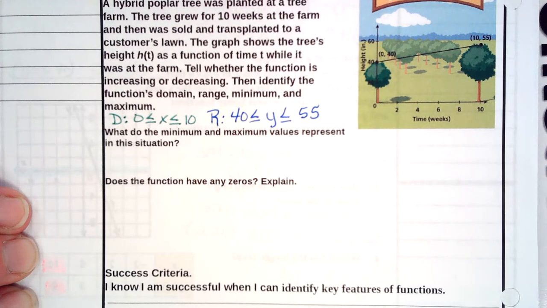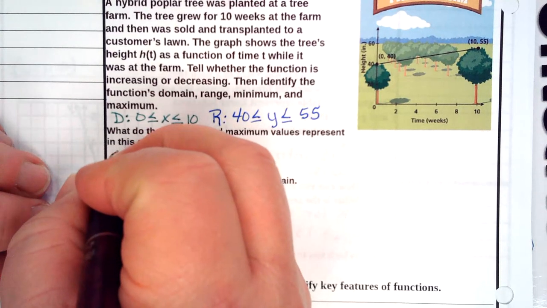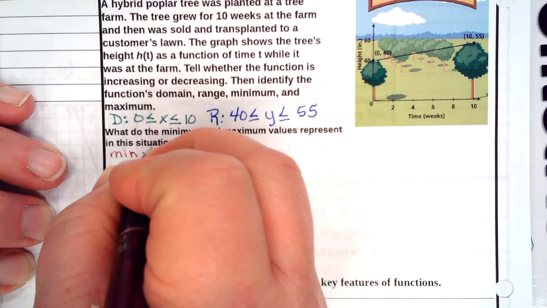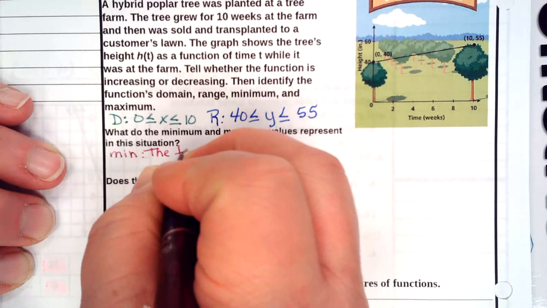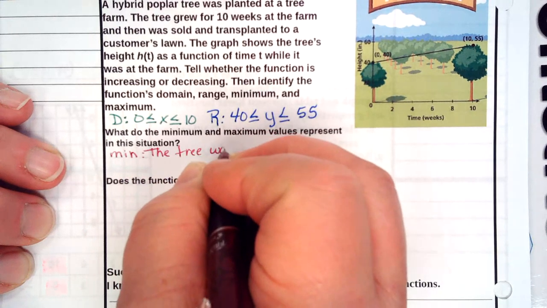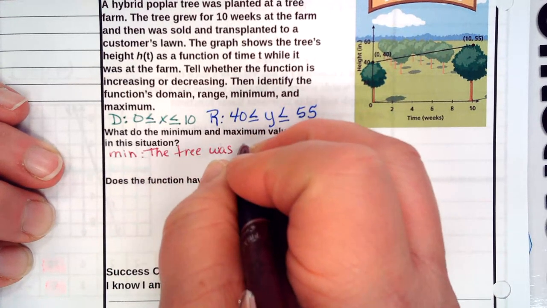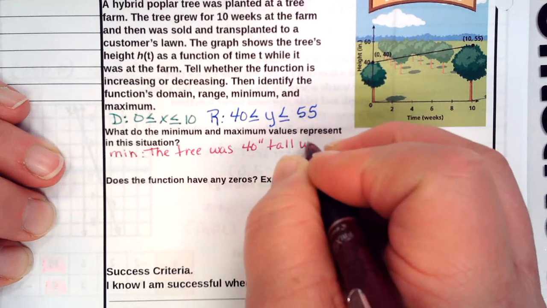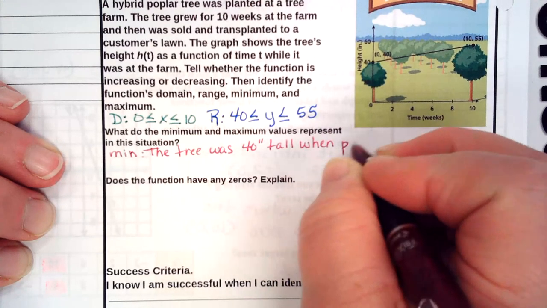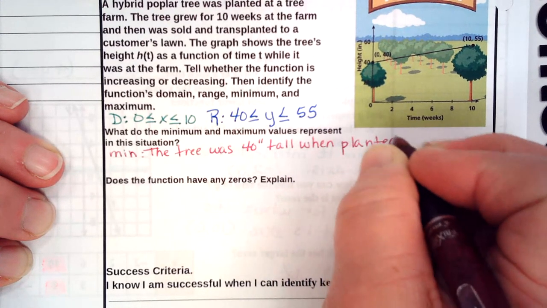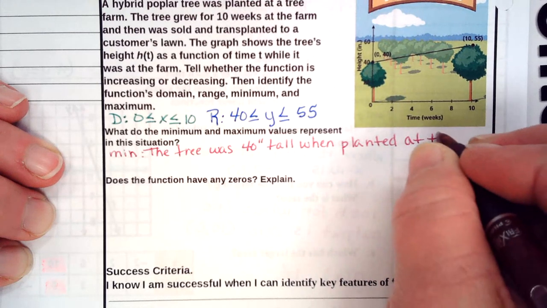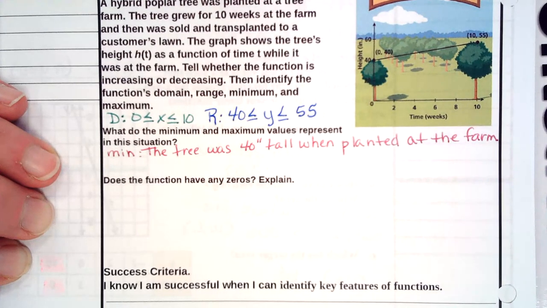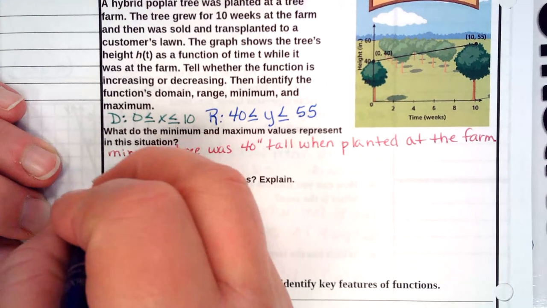Okay, for the minimum, the tree was 40 inches tall when planted at the tree farm. Okay, what does the maximum stand for?